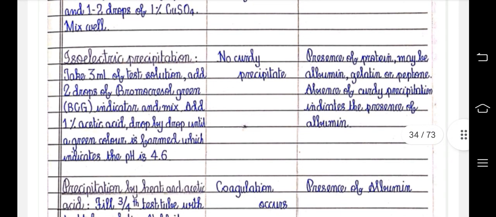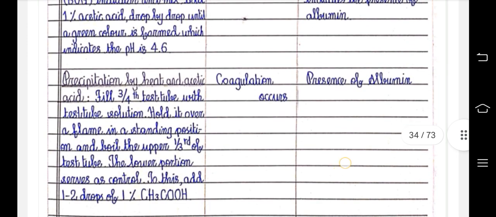Then isoelectric precipitation. Take 3 ml of test solution, add 2 drops of bromocresol green indicator and mix, and add 1% acetic acid drop by drop. A green color is formed which indicates pH is 4.6. No curdy precipitate indicates presence of albumin. Presence of protein may be albumin, gelatin or peptone. Absence of curdy precipitate indicates the presence of albumin.